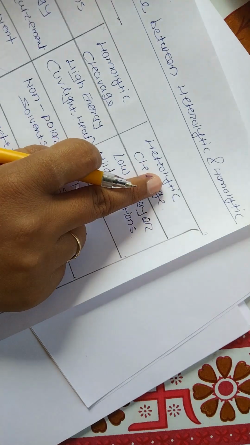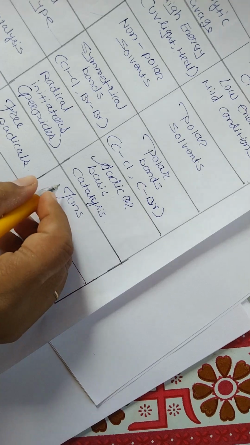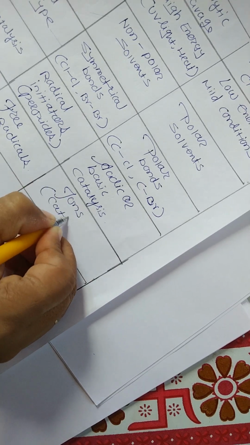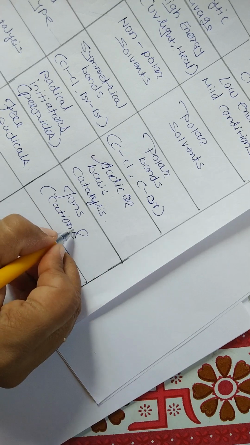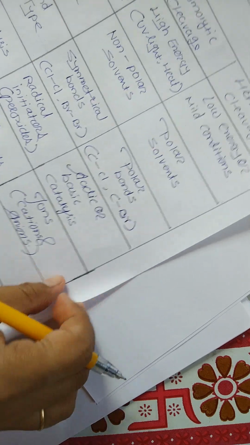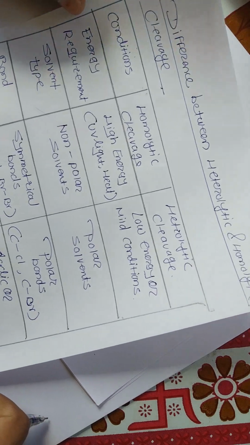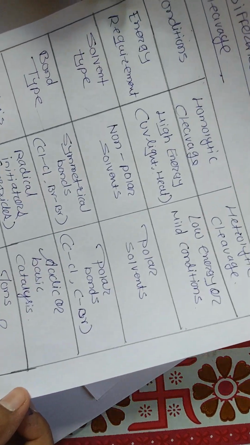And in heterolytic cleavage, what we are getting? Ions, that is cations and anions. Okay, so dear student, these are the differences between heterolytic and homolytic cleavage.